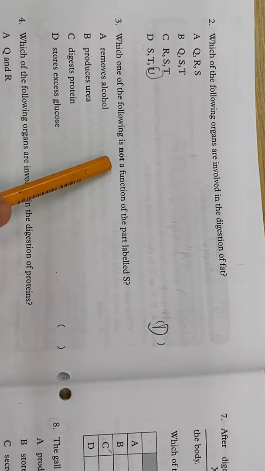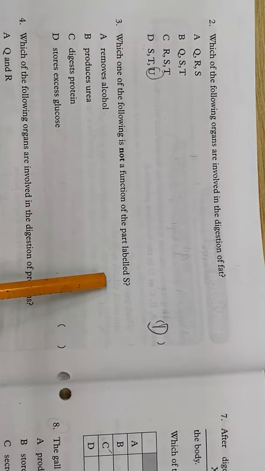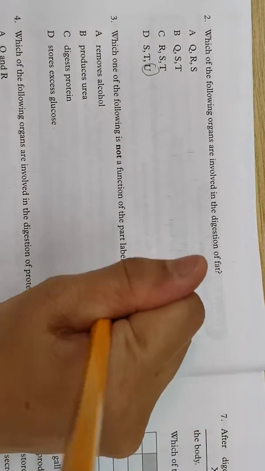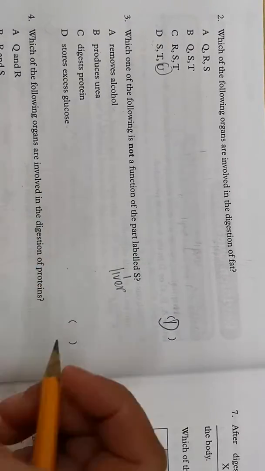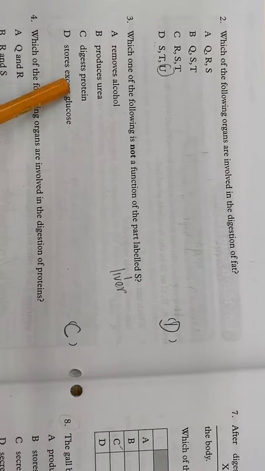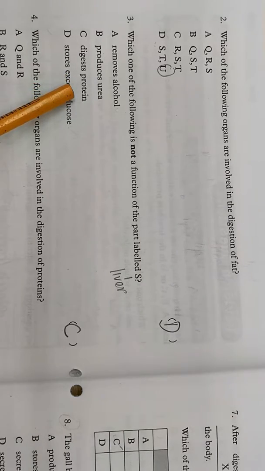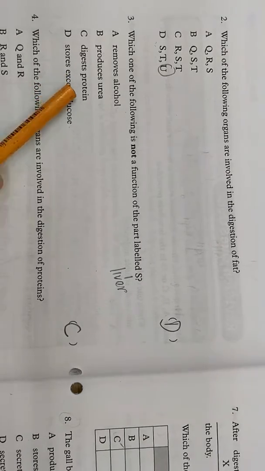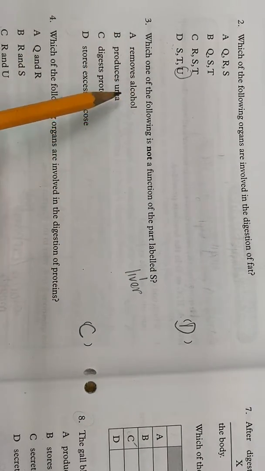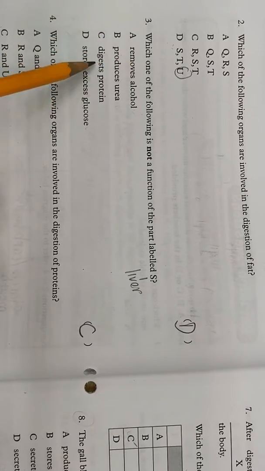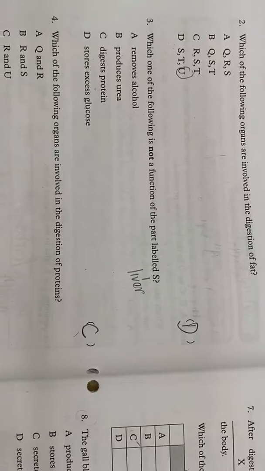Which one is not a function of S? If you look at your paper, S is actually the liver. So which one is not a function of the liver? Answer is C. Liver does not digest protein. If you look at 9.4 of your textbook, 9.4 will talk about the uses of the liver: remove alcohol, urea, store glucose. But it does not digest protein. So C is the answer.